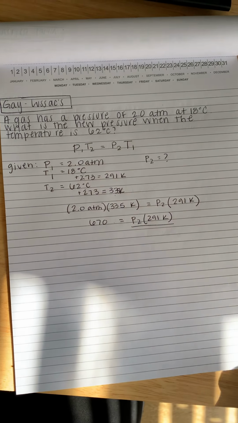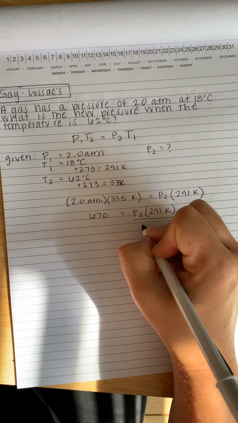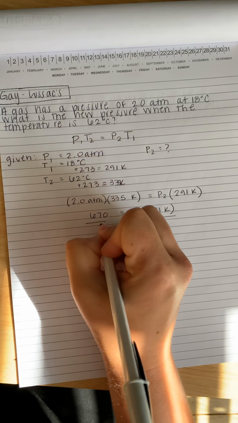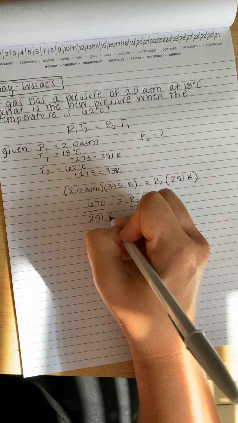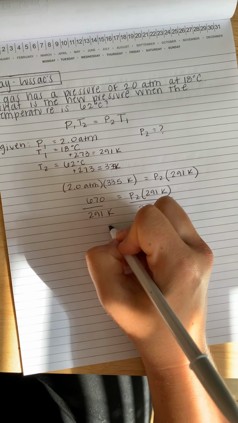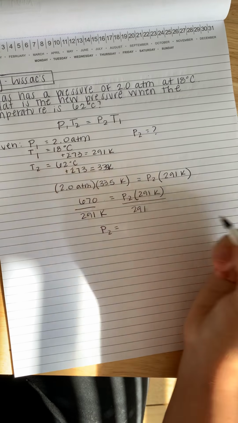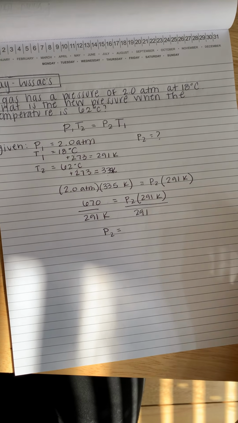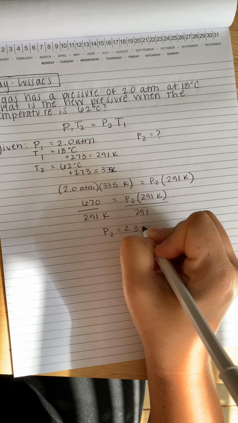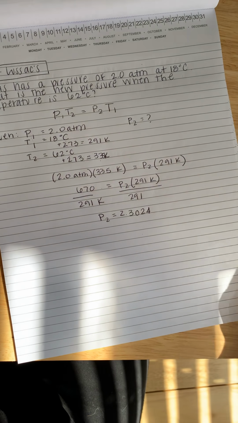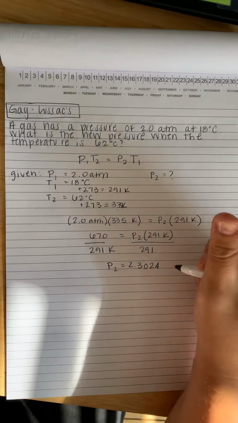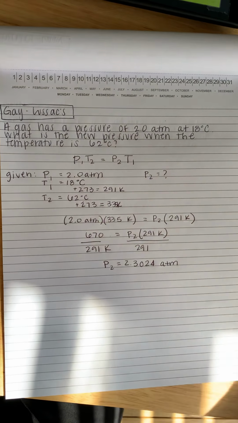Again, to get the second pressure by itself, you have to divide both sides by 291 degrees Kelvin. And this, when you solve it out, P2 should equal 2.3024. And our units would be atmospheres.